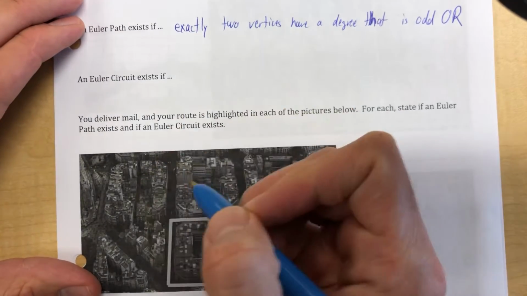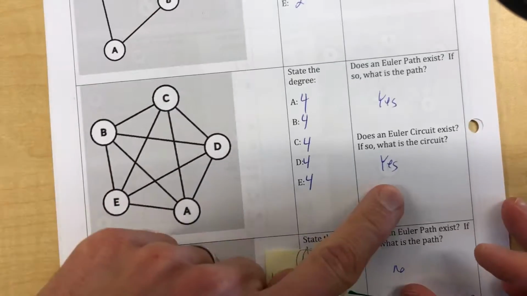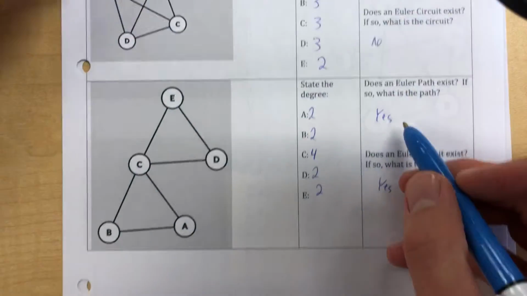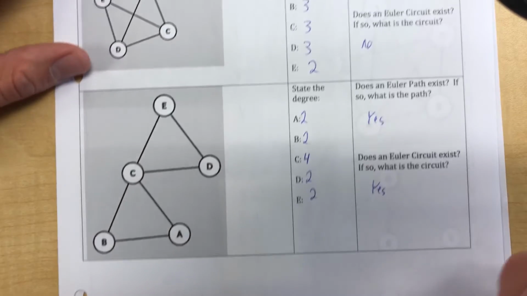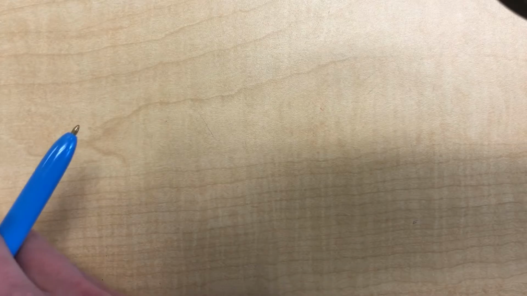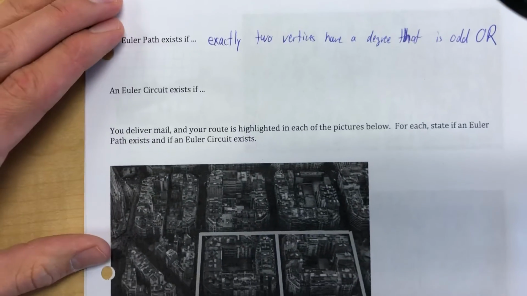An Euler circuit exists if, okay, let's look at some of the ones that did exist. That one was a yes. Look, they're all even. This one was a no, that one was a no. I'm flipping through my notes. That one was a yes and a yes. Oh, they're all even. That one was a yes. They're all even. So here we go. I know I'm all over the place. Trust me, I'm going somewhere with this.